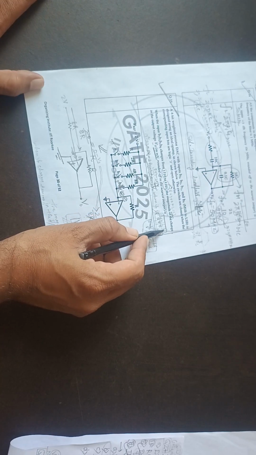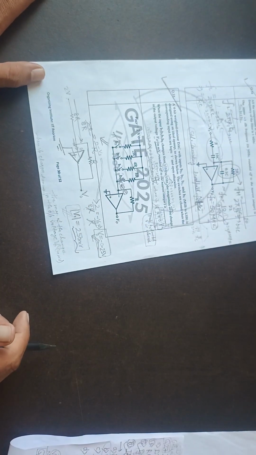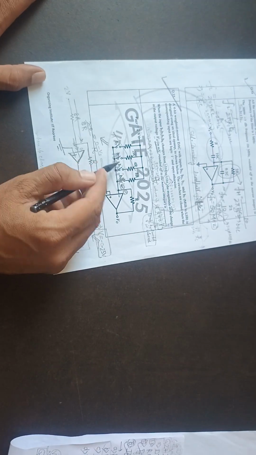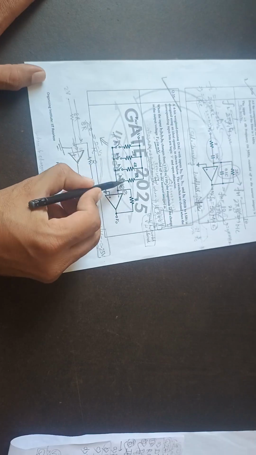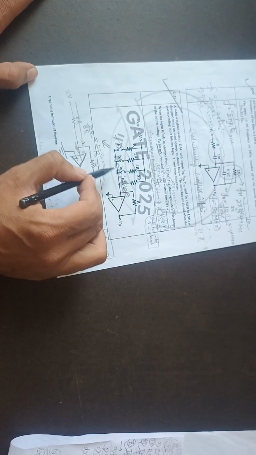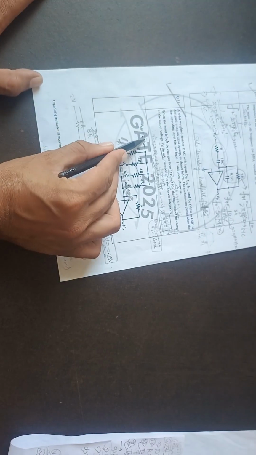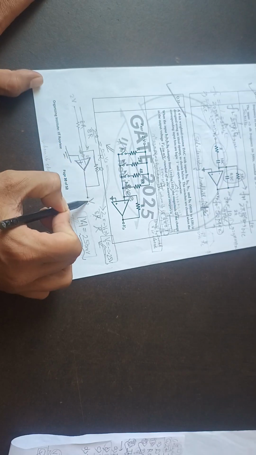Okay, just keep b0, the LSB bit, as 1 and make all other bits 0, and then we will get the resolution of any DXV. So here also we will do this. We will make this 0 0 0, keep this switch open, and only keep this thing 1.